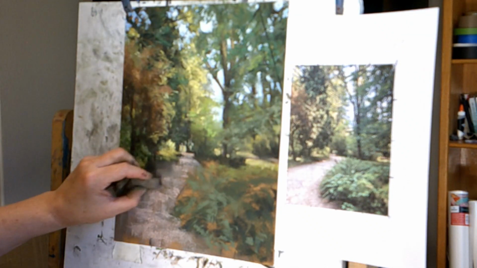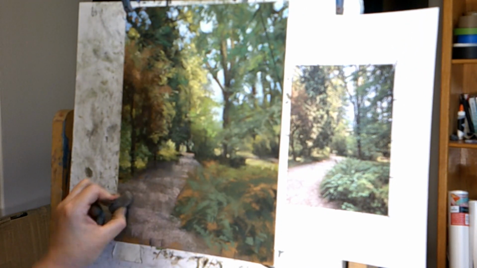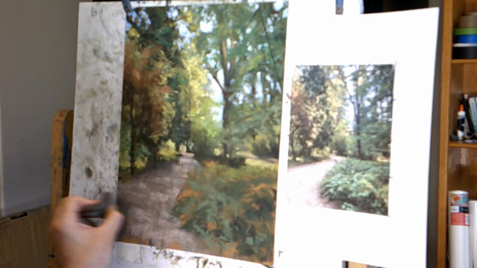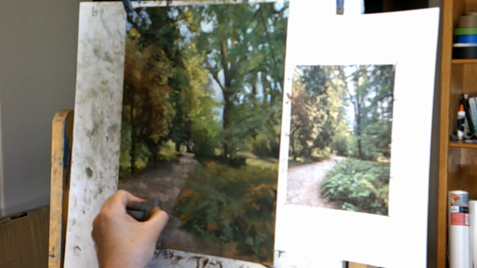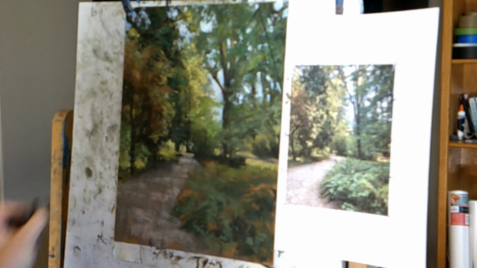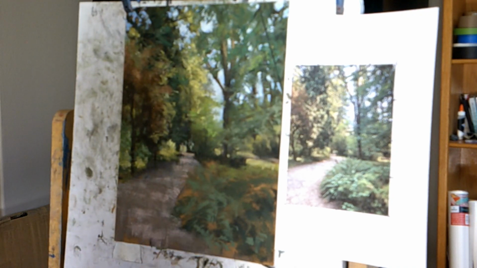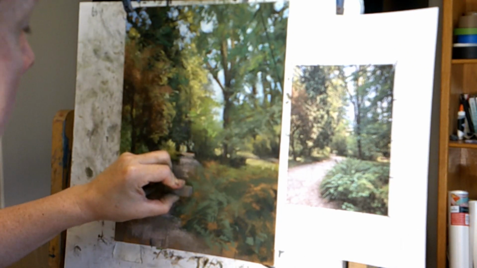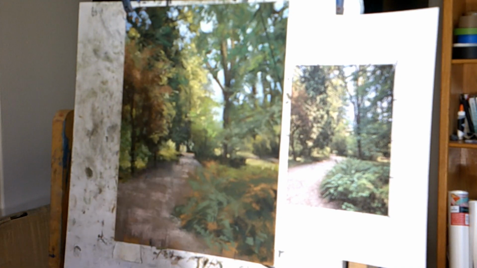I'm going to come back in with a little bit of my darker color that I had in the path originally to just tap, and I don't want to overwork it, but I do want to make it dappled and a little bit random. There's not a lot of obvious shadows going on, so I'm not that concerned about creating specific shadows in this particular scene.